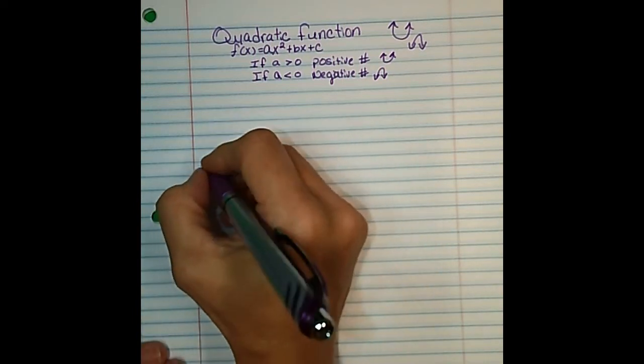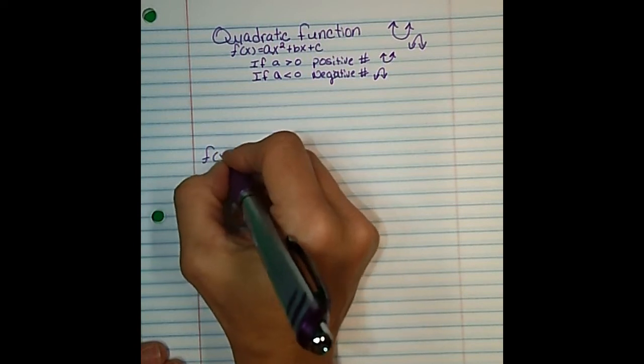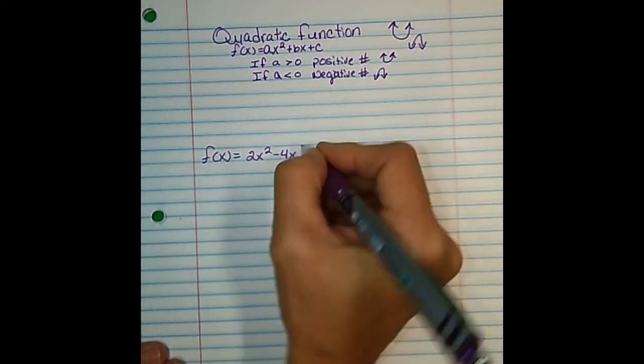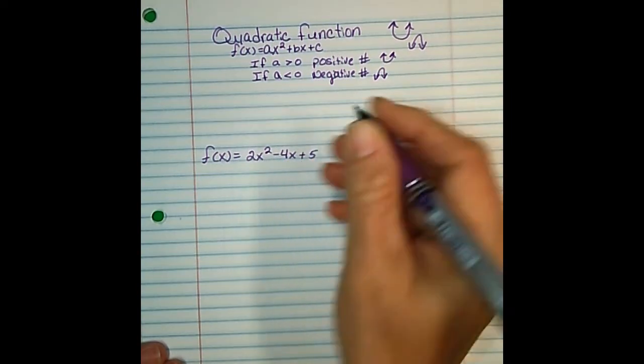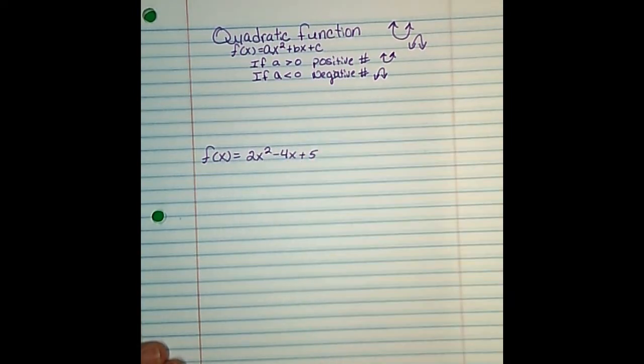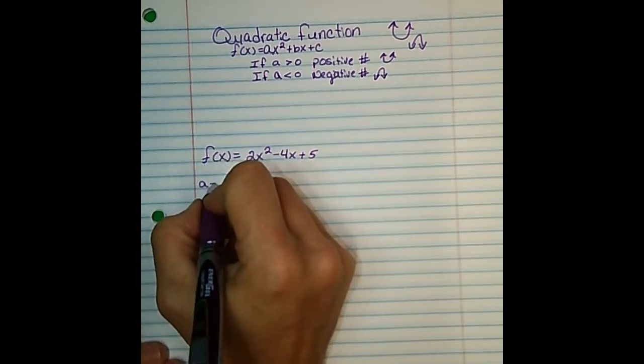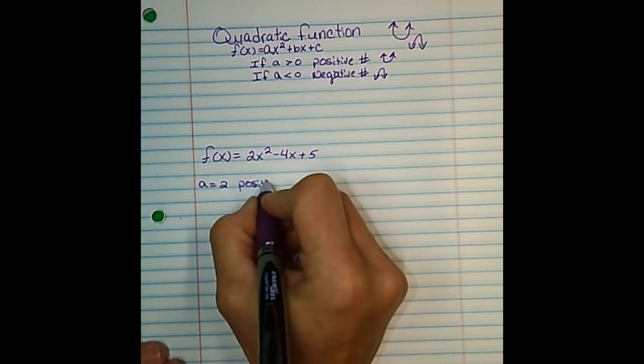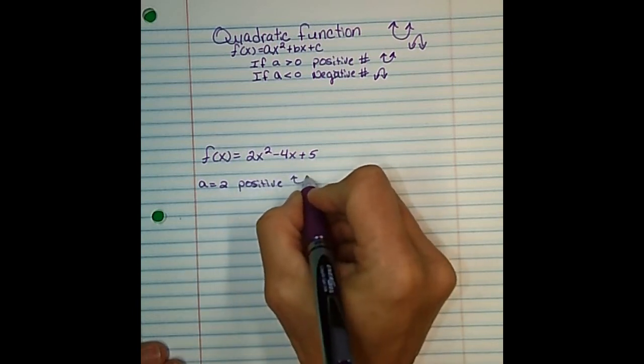So I got this function of f of x equals 2x squared minus 4x plus 5. And I'm going to determine if it opens upward or downward because it's going to help me to graph it. So what is a? A is 2. Oh, it's positive. So I automatically know this parabola will open upwards.